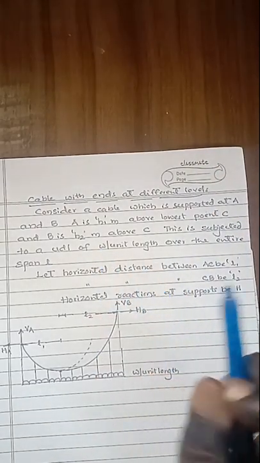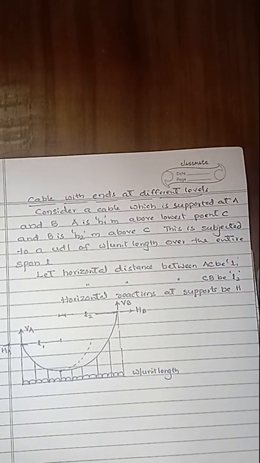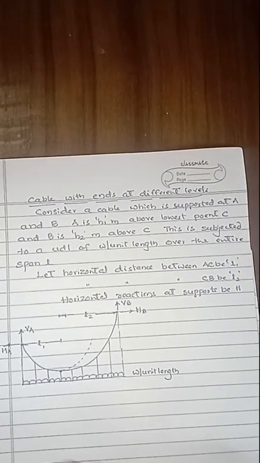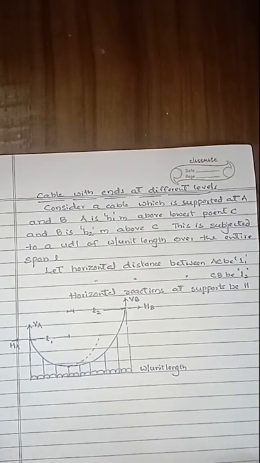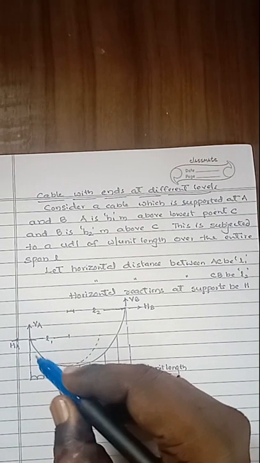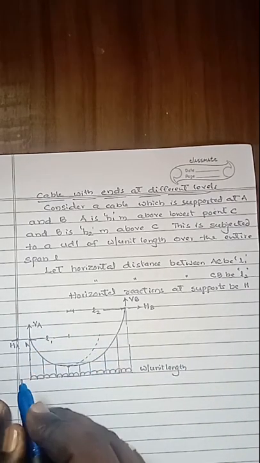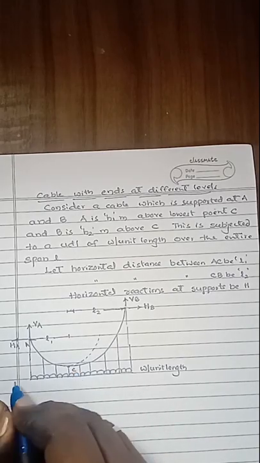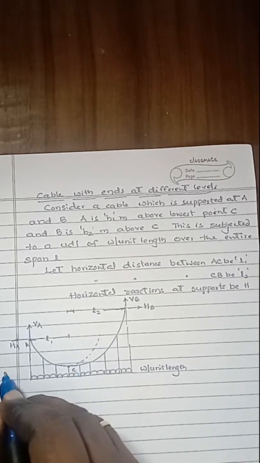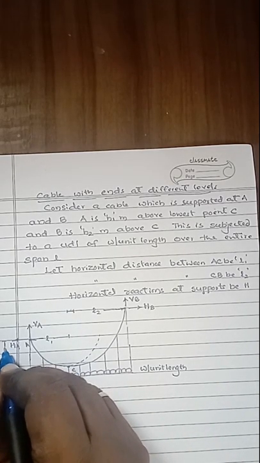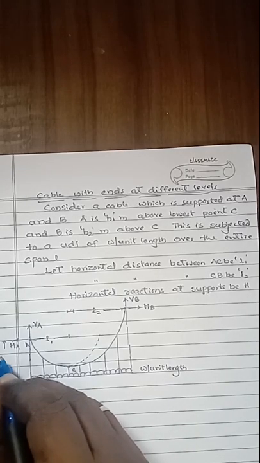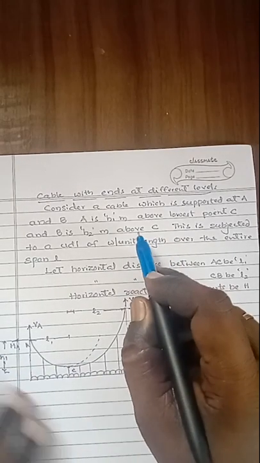Here, consider a cable which is supported at A and B. Here A is at a height of H1 above the lowest point, this one is the lowest point C, and this height is H1.